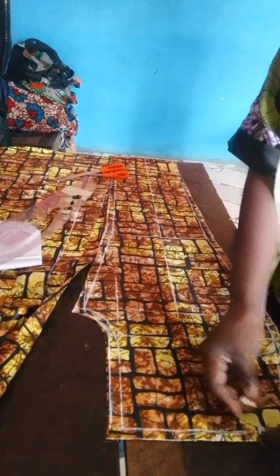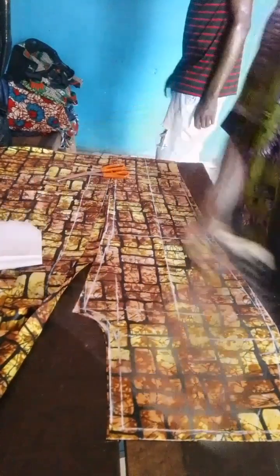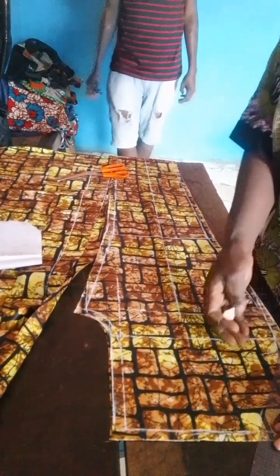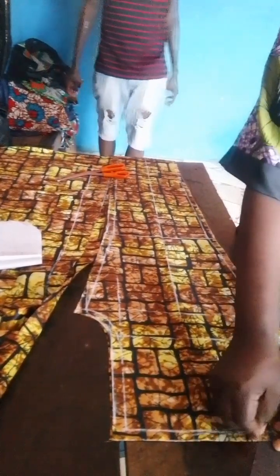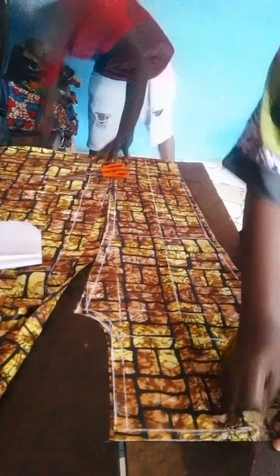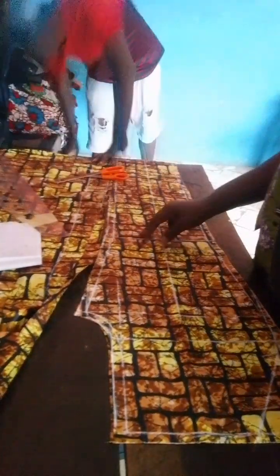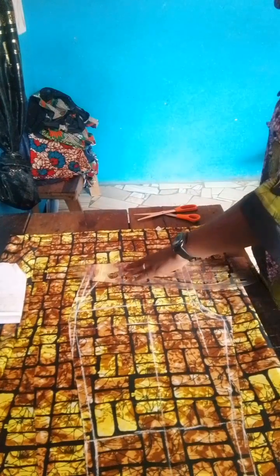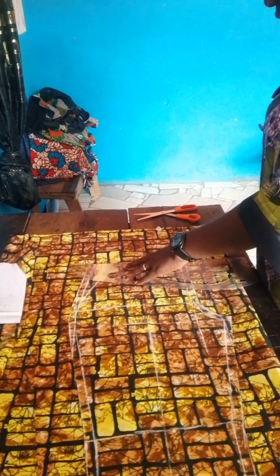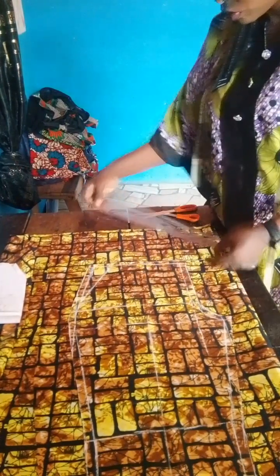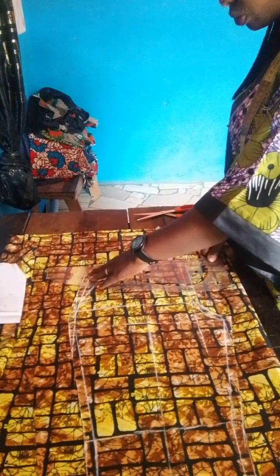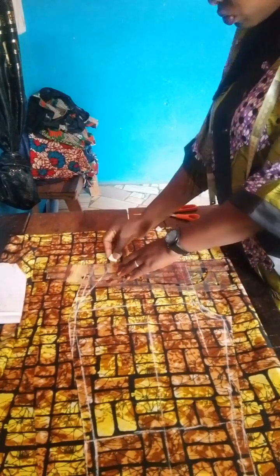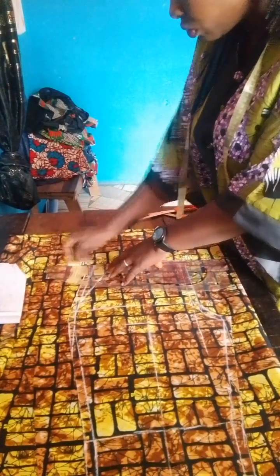Okay. I'm just doing that now. I came down by 5.5. Then I went out by 1.5 also to determine the width of the pocket. Then I connect it down. So I'm done with the back now. At the front now, I'm not doing the back.